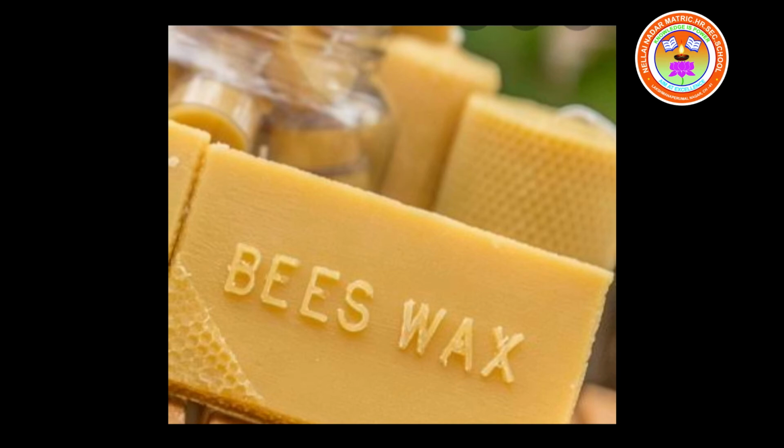It is used cosmetically. It exfoliates, repairs damage, promotes the skin's regeneration, diminishes the appearance of the signs of aging, soothes itchiness and irritation, and creates a hydrating, long-lasting protective barrier against environmental pollutants. So this is about bee wax.